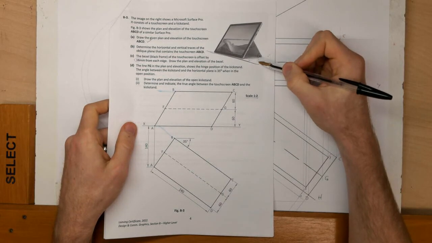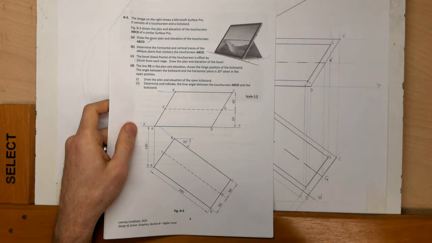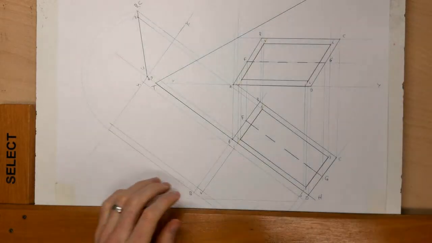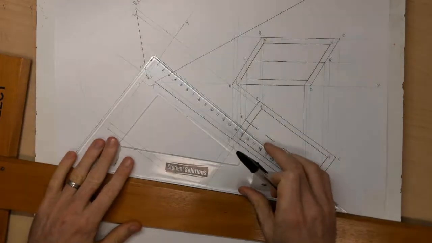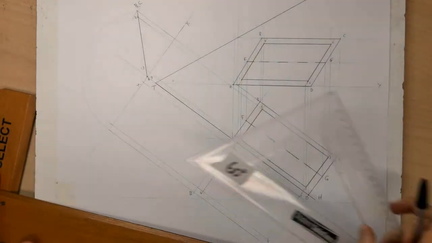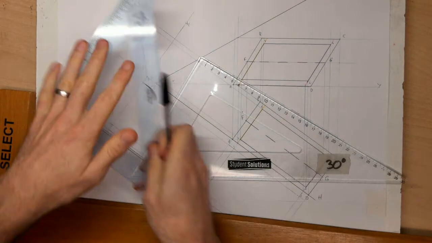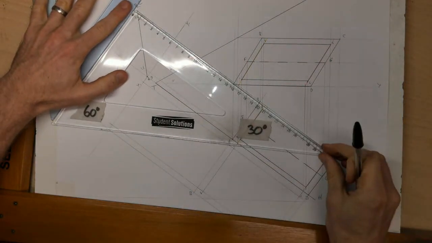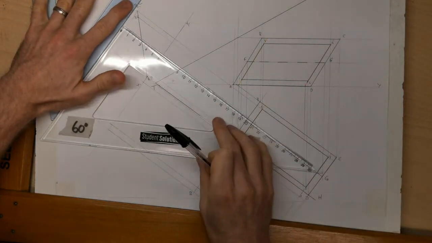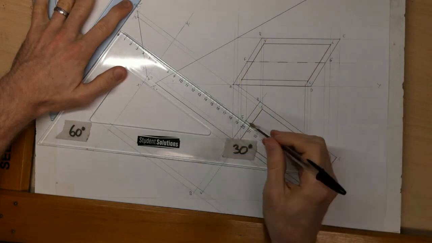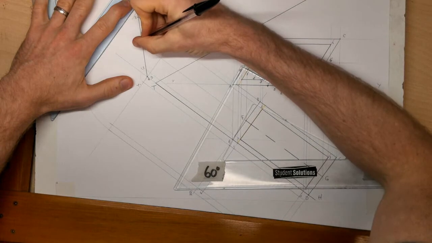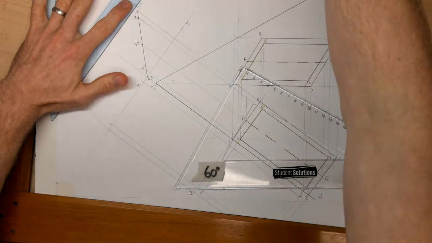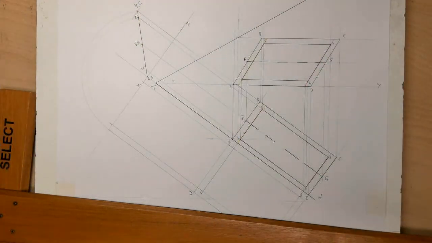So I'm going to find a point view of FG, and I can do that by projecting up into my auxiliary. So sliding set squares once again. So that's a point view of FG. Okay.